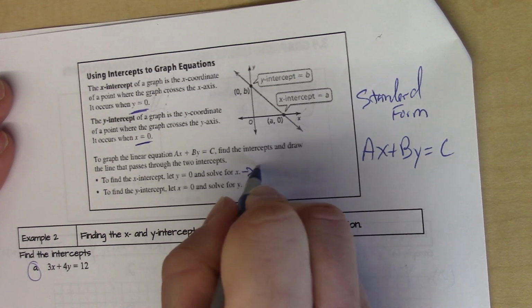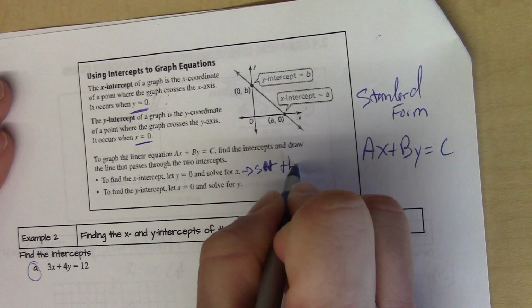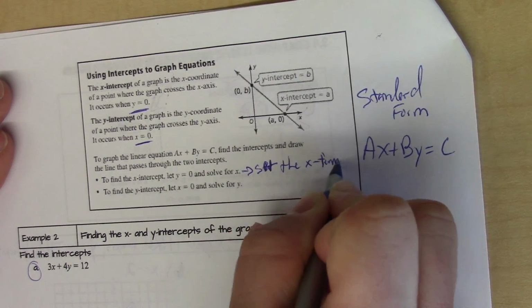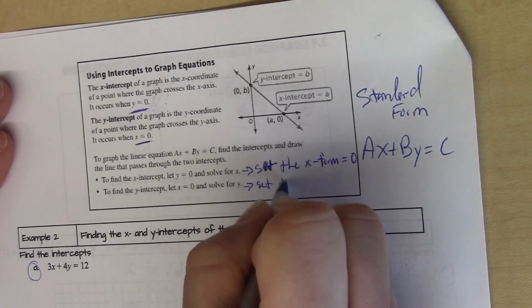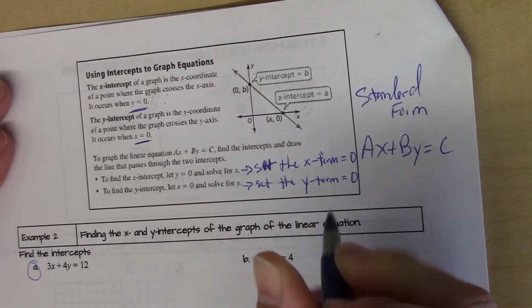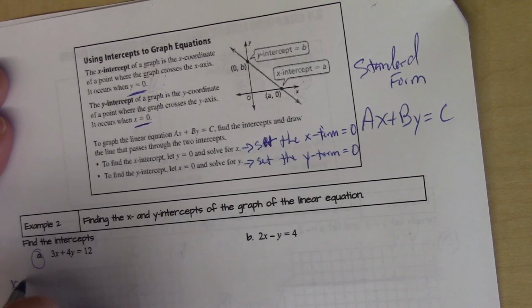What does that mean? That means just set the x term equal to 0. And for this one, it says set the y term equal to 0. So here's what I'm saying here. To find, let's write this down. I've got my x-intercept.